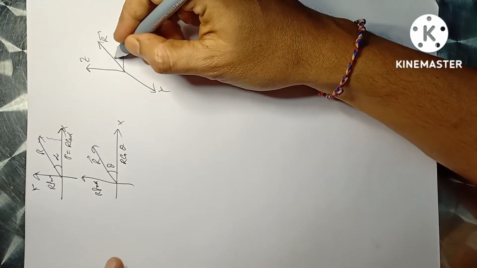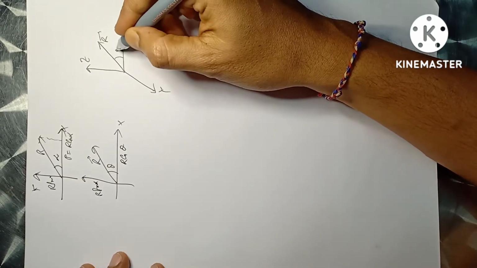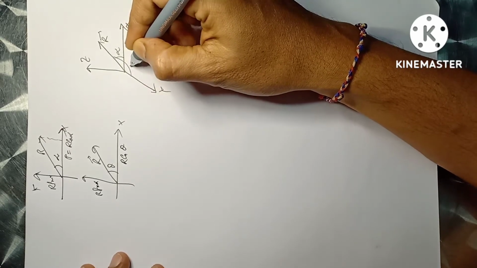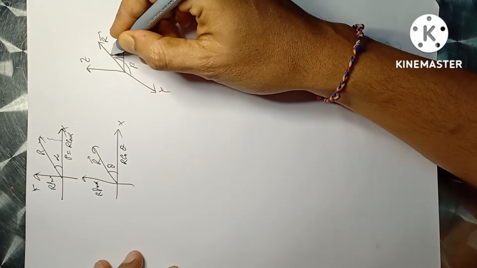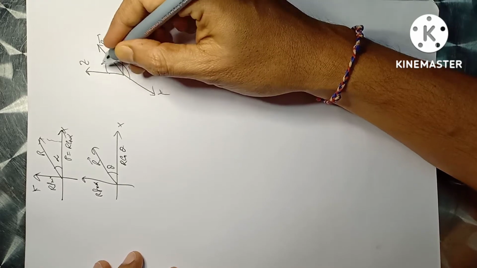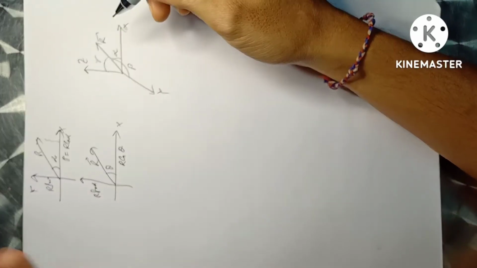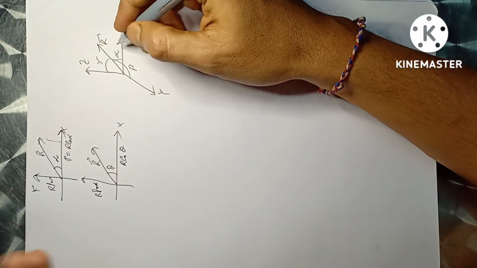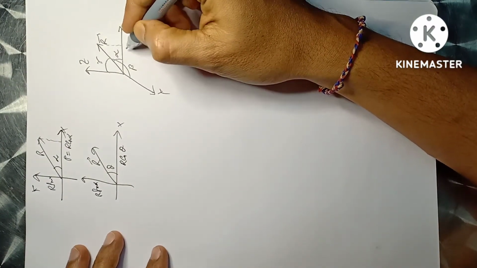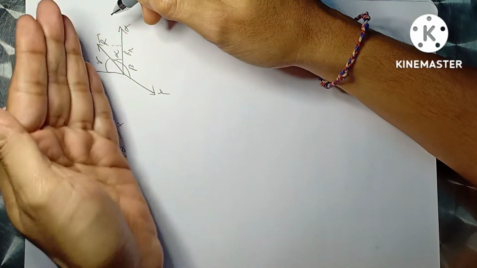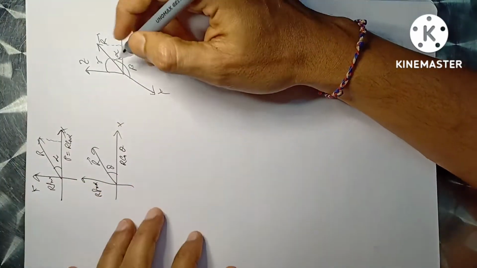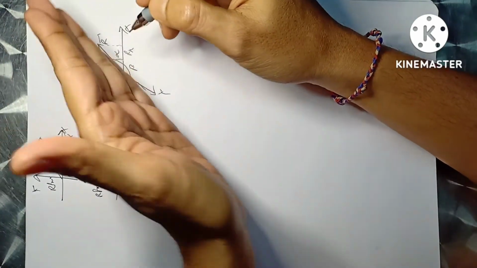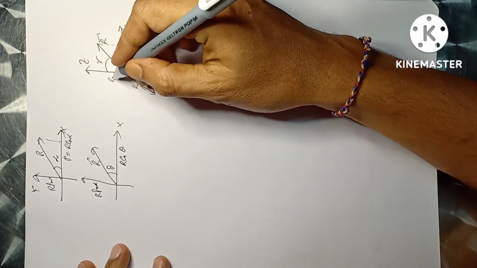If r makes an angle alpha with the x-axis, an angle beta with the y-axis, and an angle gamma with the z-axis, then the component of r along the x-axis can be written as rx, the component along the y-axis as ry, and the component along the z-axis as rz.